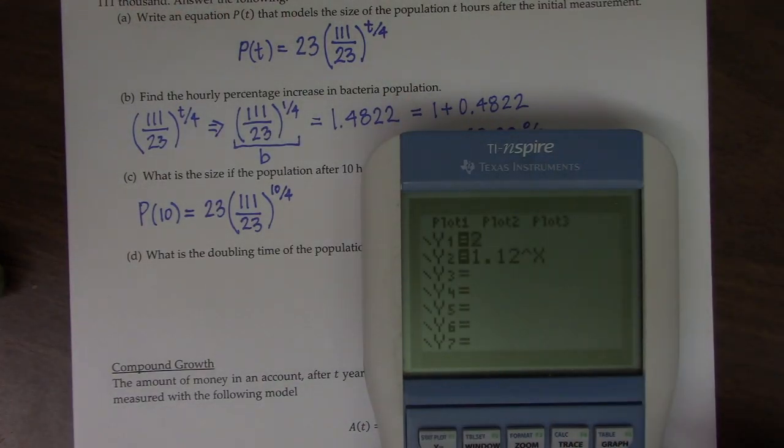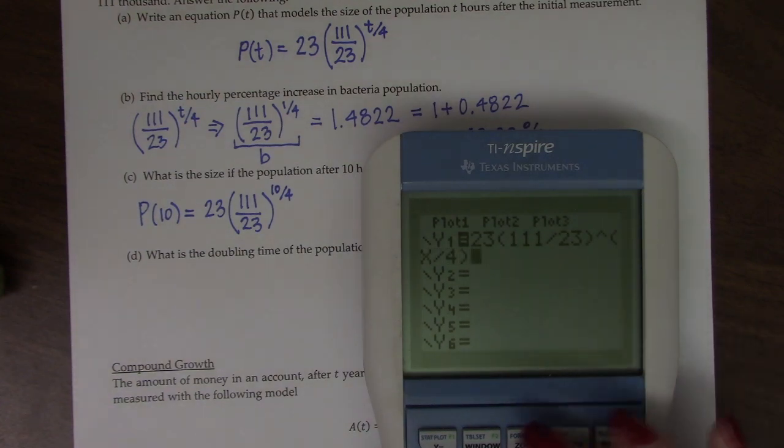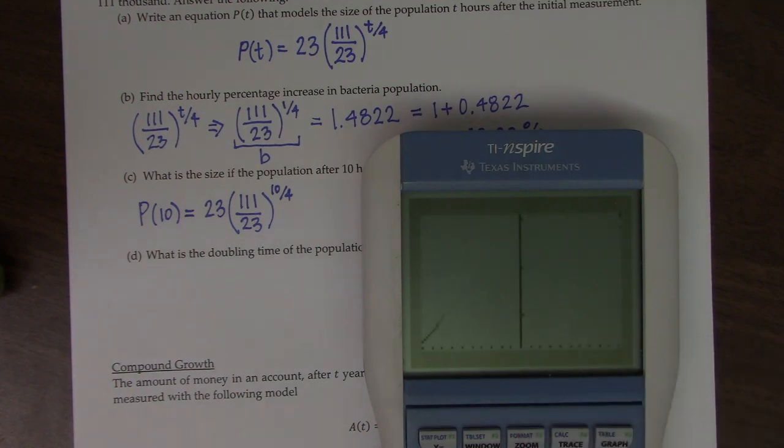So if I go to y equals, clear everything out, I'm actually going to put my model in the calculator. And once again, when I raise this to an exponent that's a fraction, I have to put that in parentheses. So it's x divided by 4, close parentheses. So when I go to graph this, everything's over here on the left side. I want to check this after 10 hours.